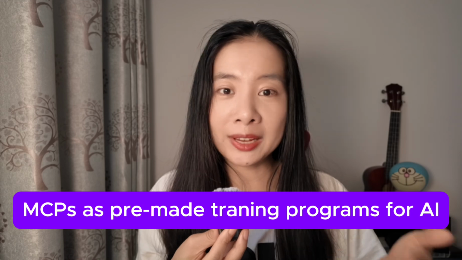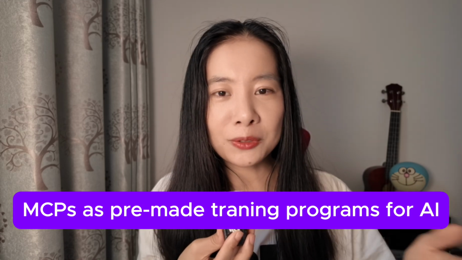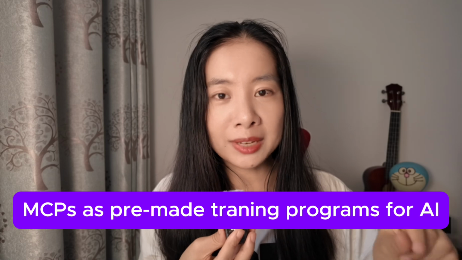So think of MCP as a training program for your AI assistant. It connects the AI to external tools, files, and APIs. Basically, it hands your assistant a toolbox and teaches it how to use each tool properly. It can intelligently and dynamically choose which tool to use. So instead of babysitting it, you just hire an assistant who already has professional certifications, like Database Access Level 2 or Accounting 101. And even better, you get to define what training it goes through.